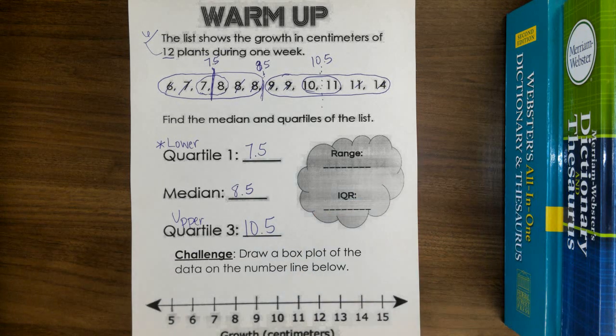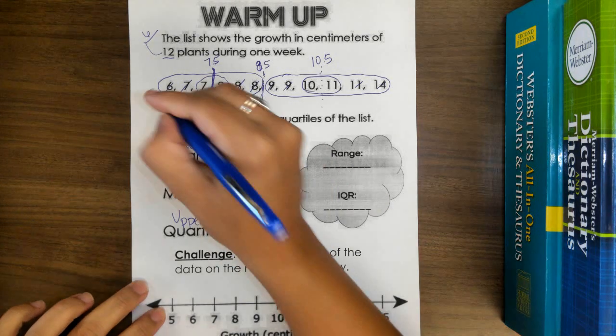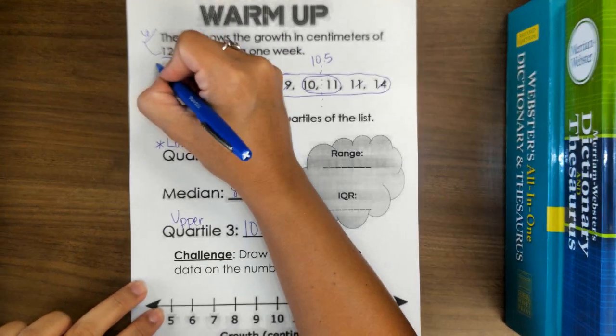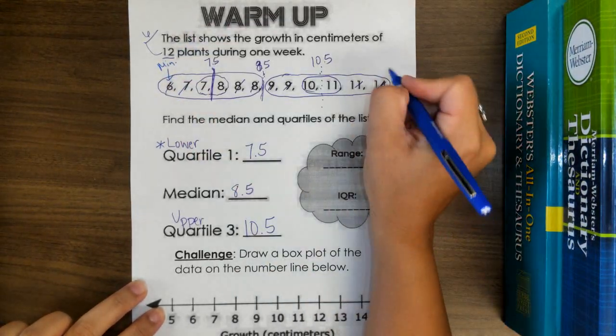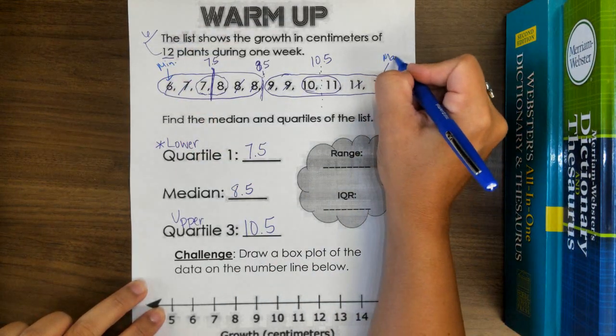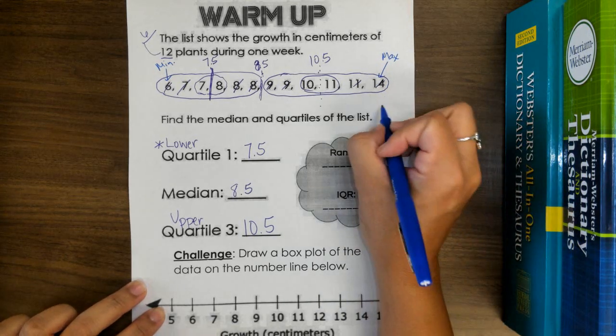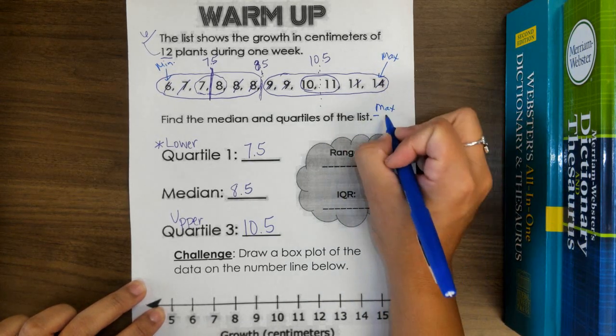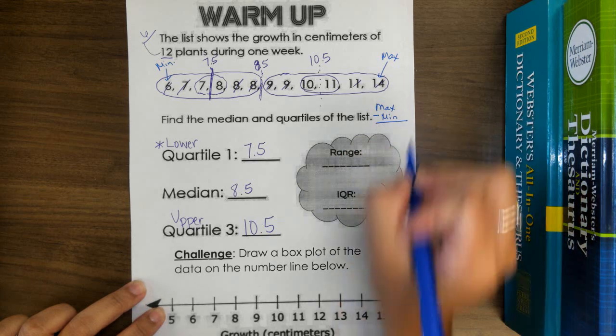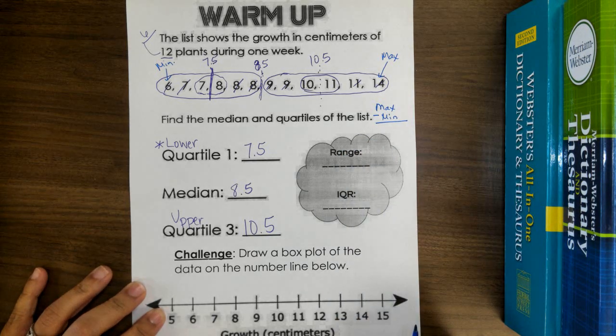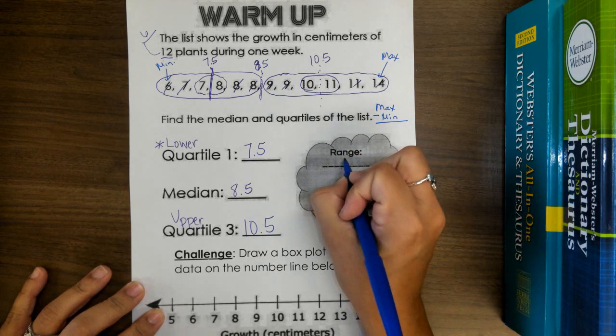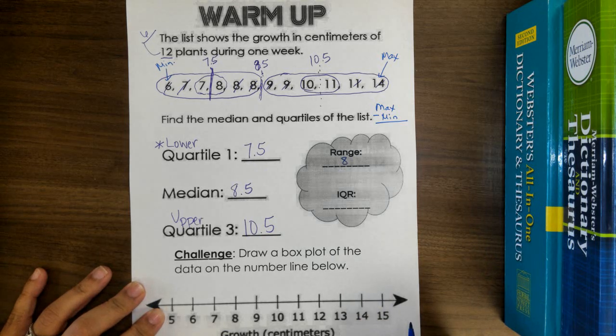All right, so let's go ahead and practice range. Okay, and so we know range is kind of like ELA, from the beginning to the end. So we see the beginning right here, our minimum, let's label that if you didn't, and let's label our maximum. So our range is always our maximum minus our minimum. Okay, and so we say 14 minus 6 would give us a range of 8.